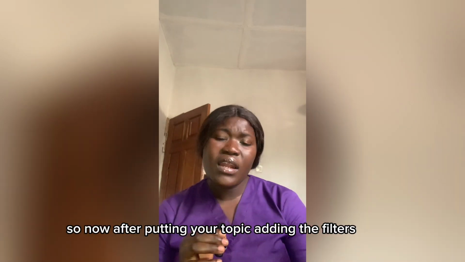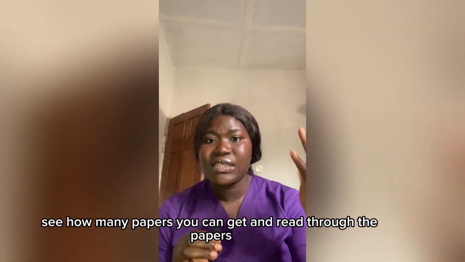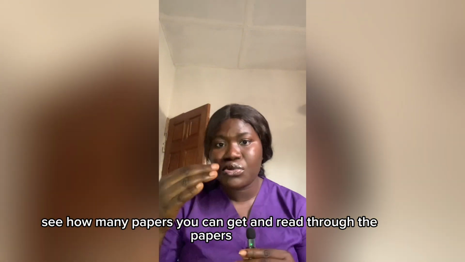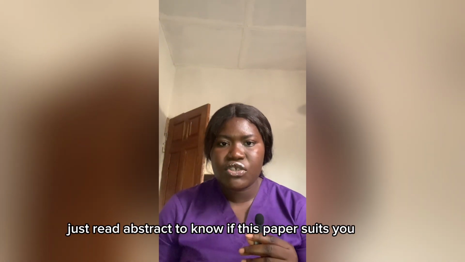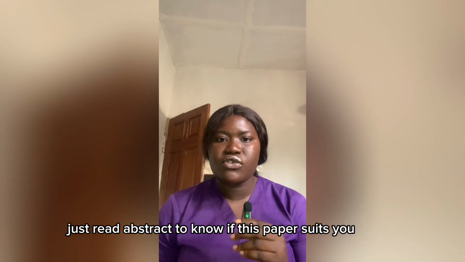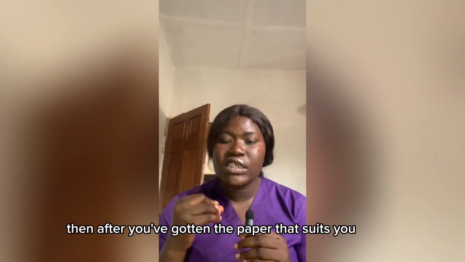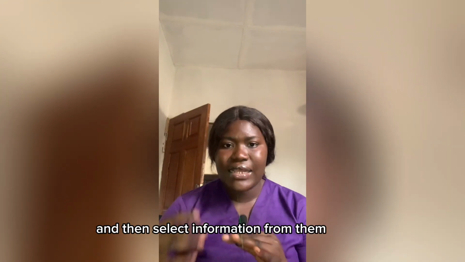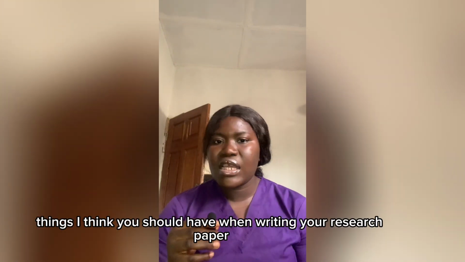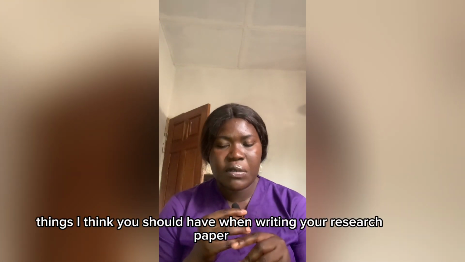So now, after putting in your topic and adding the filter, see how many papers you can get, then read through the papers. Have an overview. You don't have to read everything, just read the abstract to know if this paper suits you. Then after you've gotten the papers that suit you, you can read them in depth and select information from them.